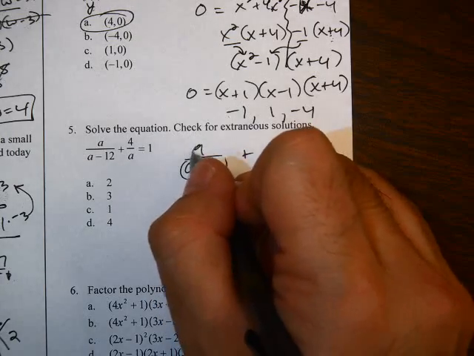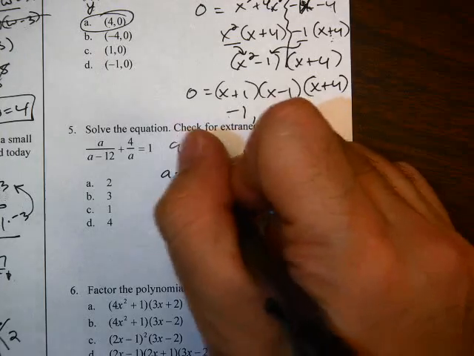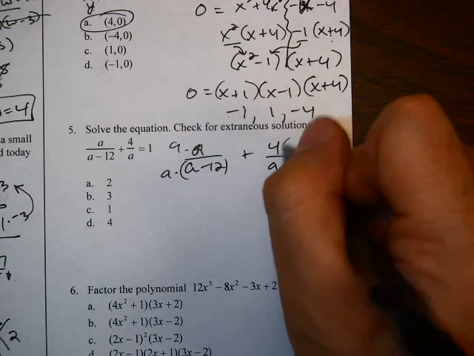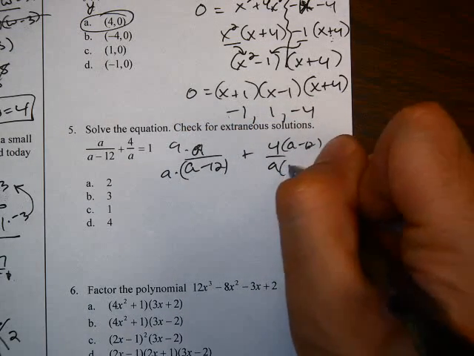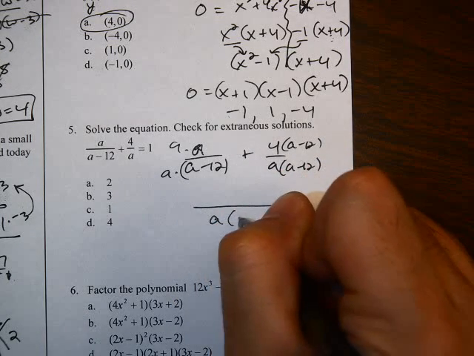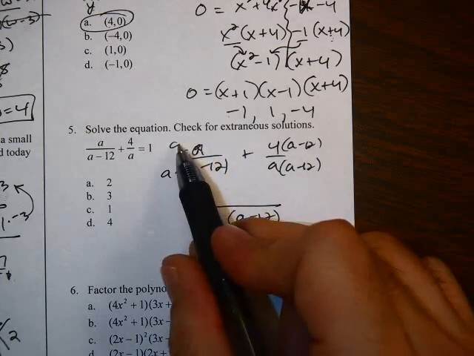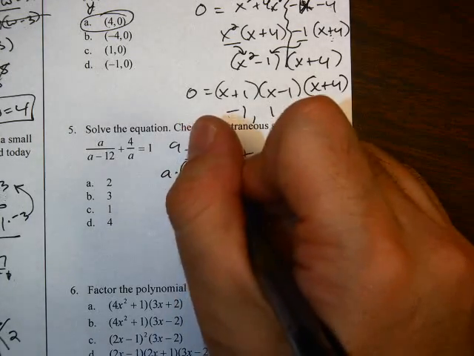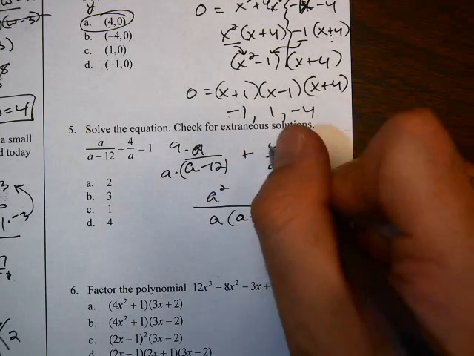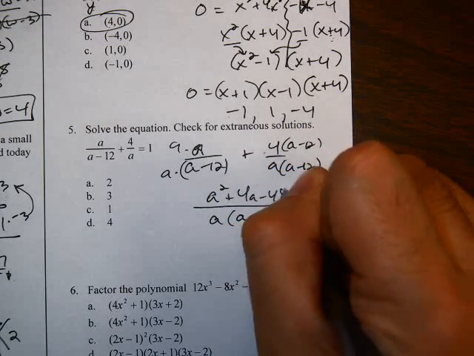On this side I'm missing an a on the bottom, so I have to multiply by a, both top and bottom. On this side I'm missing the a minus 12, so I have to multiply both top and bottom by that. So my common denominator is a times a minus 12. Then on top I have a squared, this a times a, plus, and I'm going to distribute that, 4a minus 48.